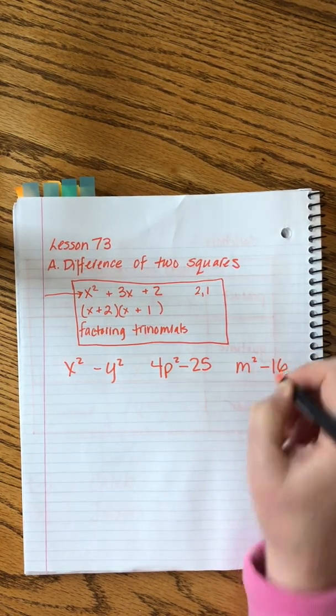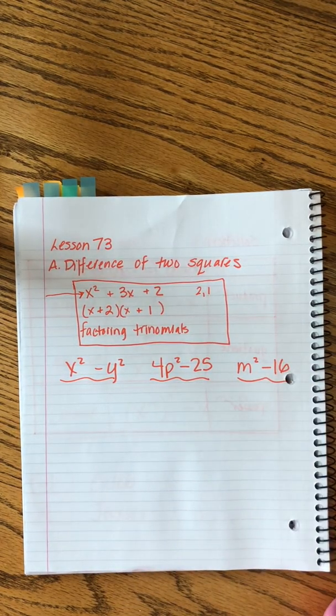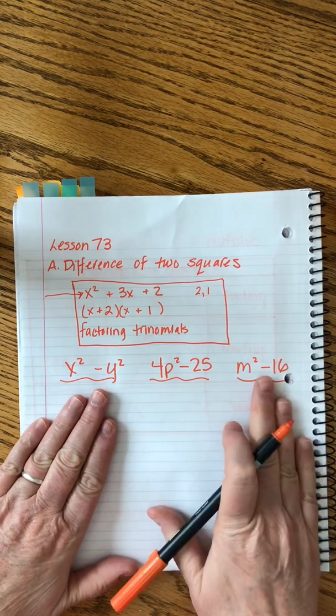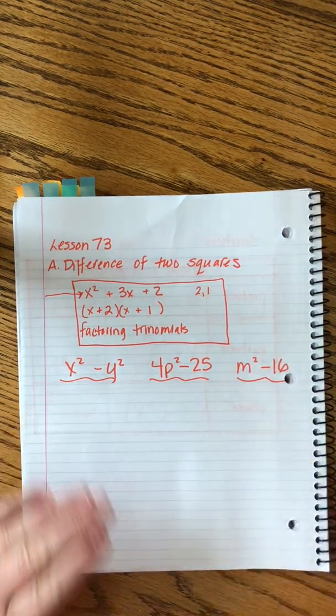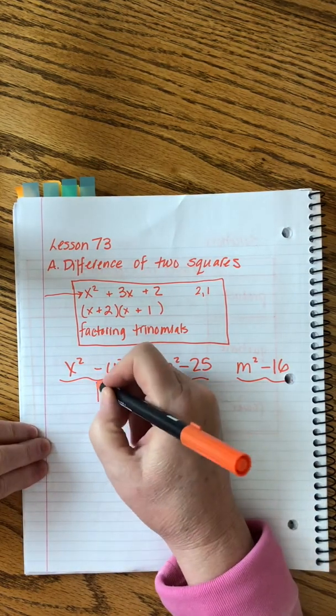I'm writing three separate expressions here. They don't talk to each other. But I want you to notice something about all three of these binomials. I'm going to give you a second to finish writing that. I go too fast, I know. I hope that as you're writing these, you're noticing two interesting facts.